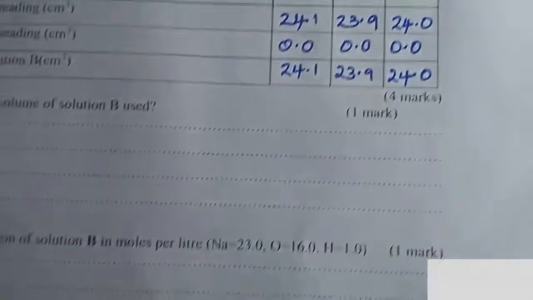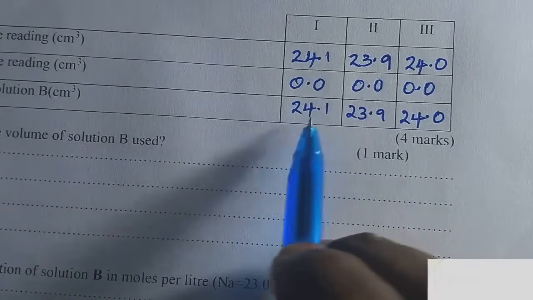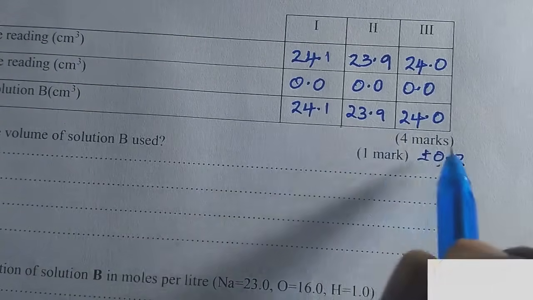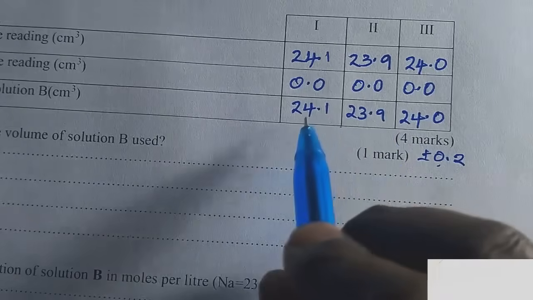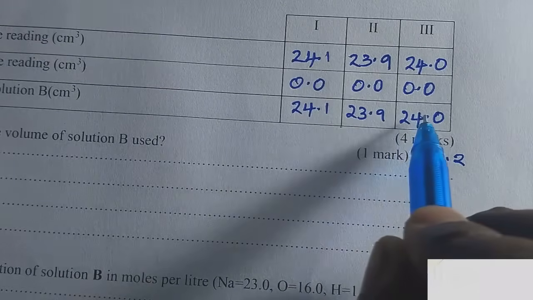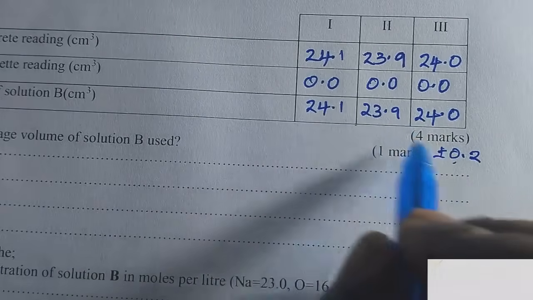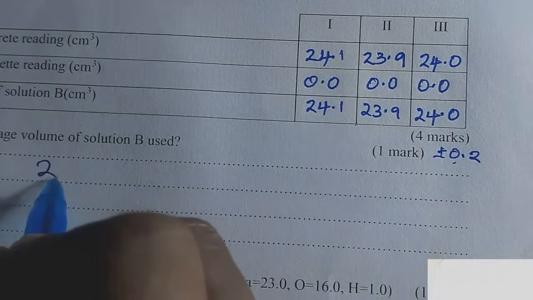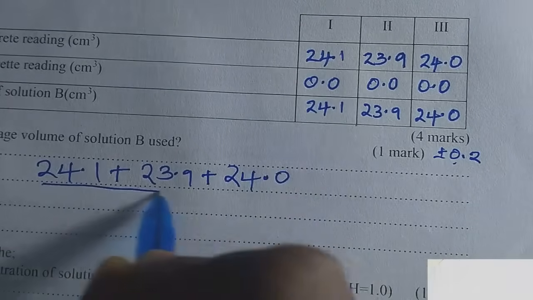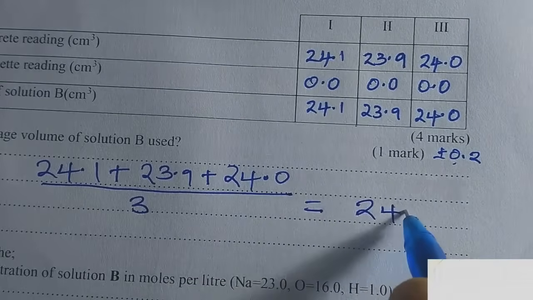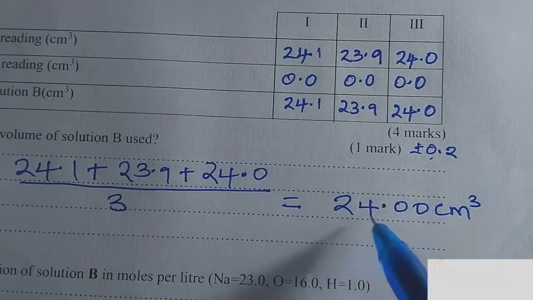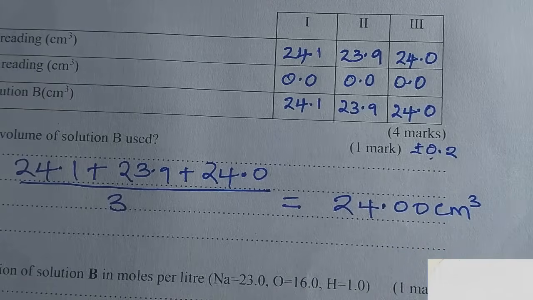Find the average. I'm going to do the average for all of them, because when I look at these values, the difference between them is within plus or minus 0.2. If they are not within that range, for example if this one was 23.5, it means I would not include it in the average. I would do the average with this and this only. But now since they are close within this range, I will do the average with all of them. The average should be given to 2 decimal places. That's why even if it is 24, I have indicated it with 2 zeros to show that it has 2 decimal places.